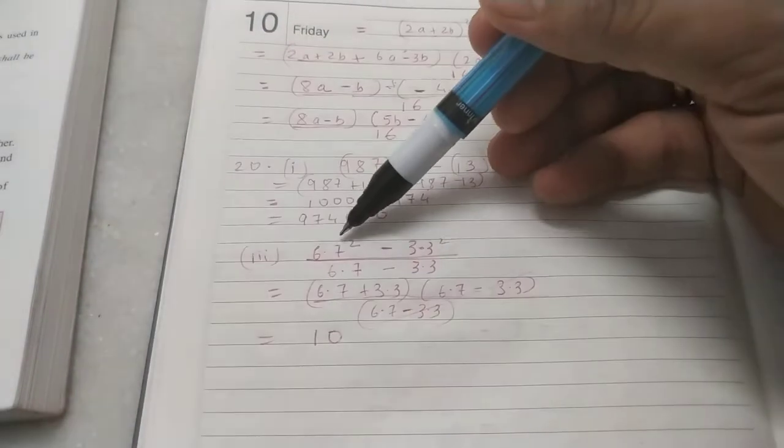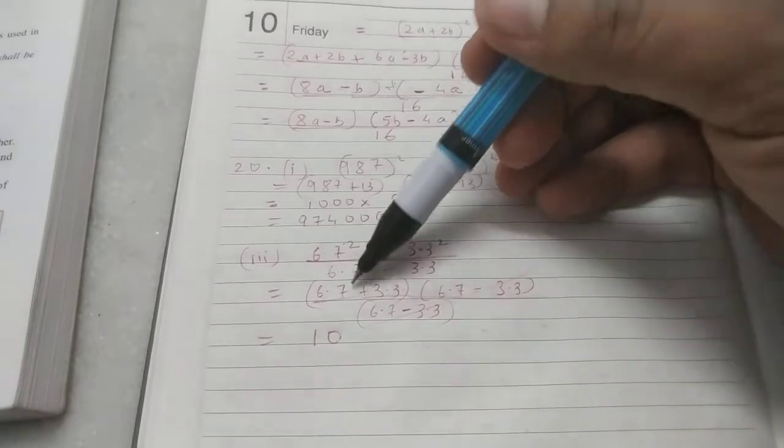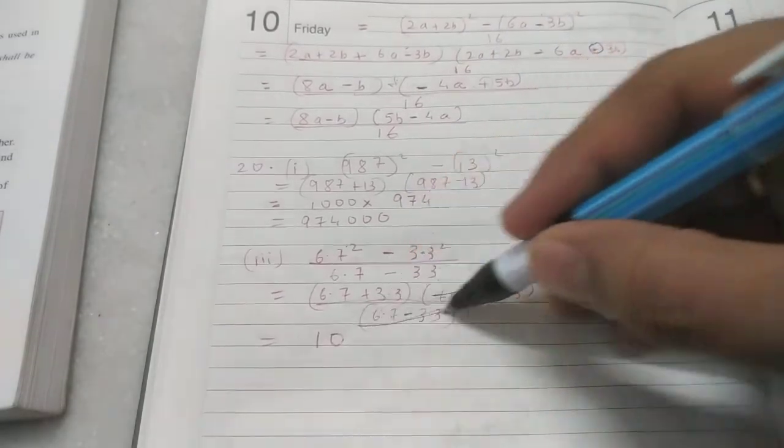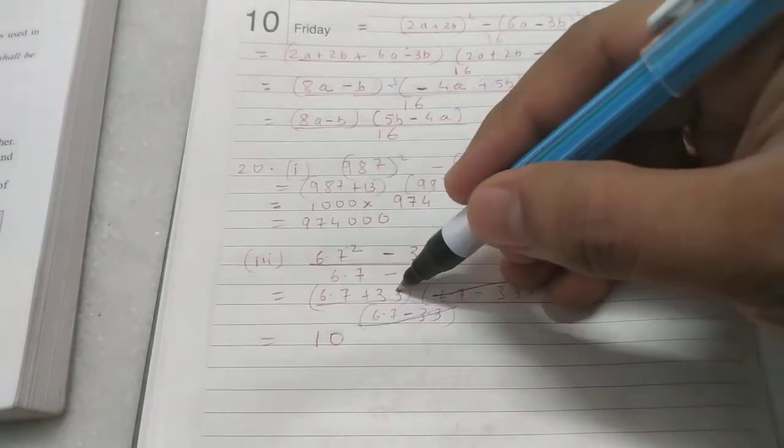Now here a squared minus b squared is a plus b, a minus b. Interestingly, this bracket is the same as the denominator. And so the only thing left is this, and the answer is 10.